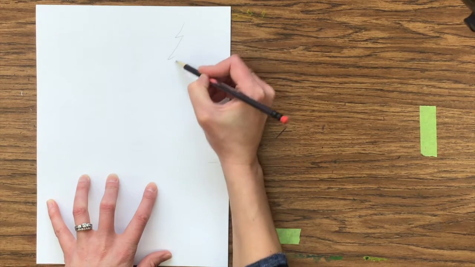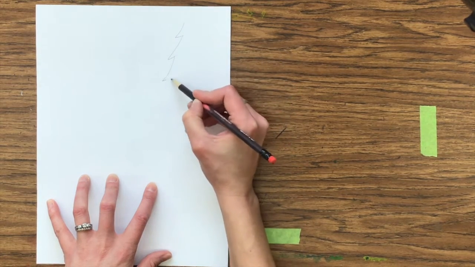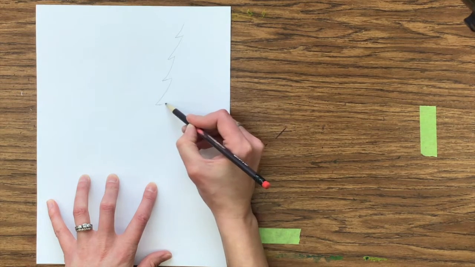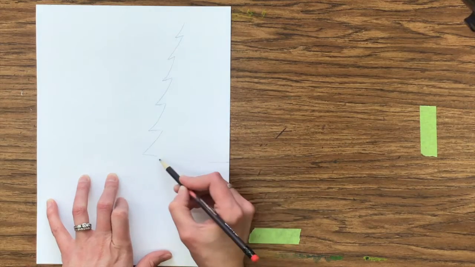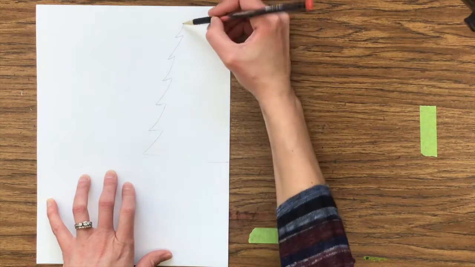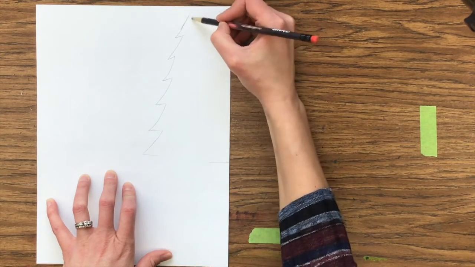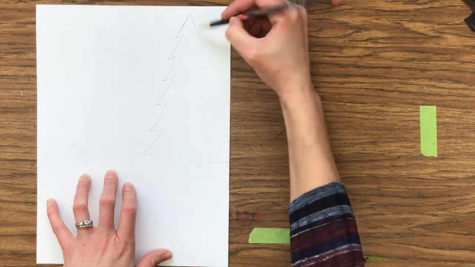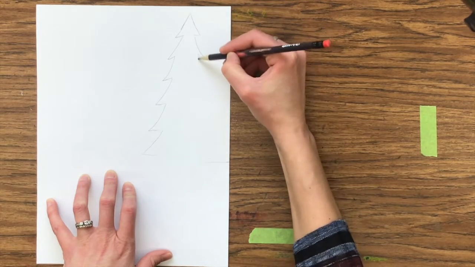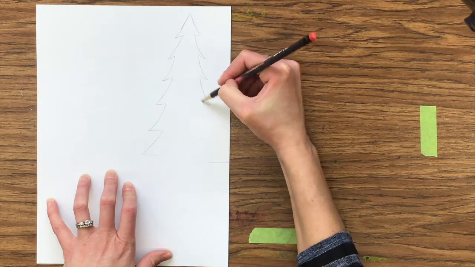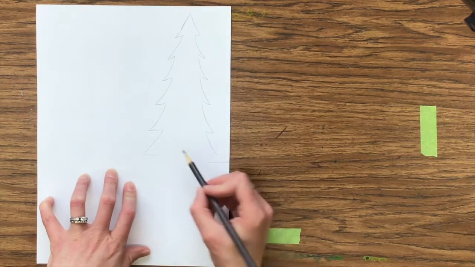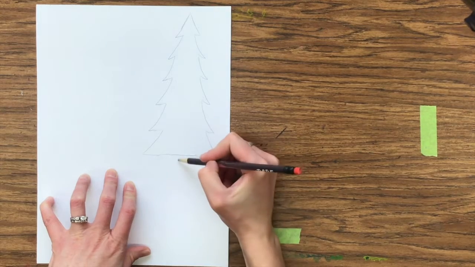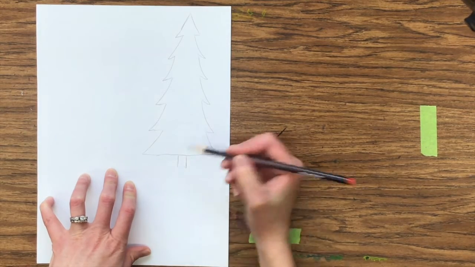I'm going to go like this and make my big tree. Like that, okay? And then I try to do the exact same thing on the other side as best as I can. Like that. And then I put a tree trunk on it, okay?